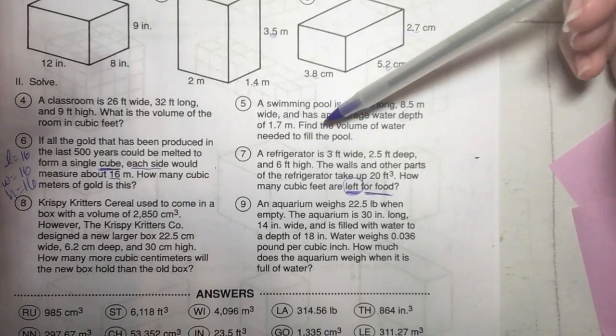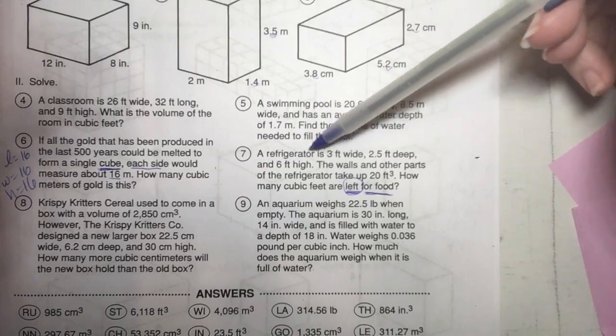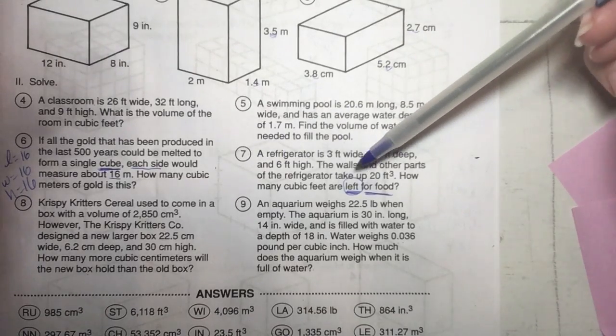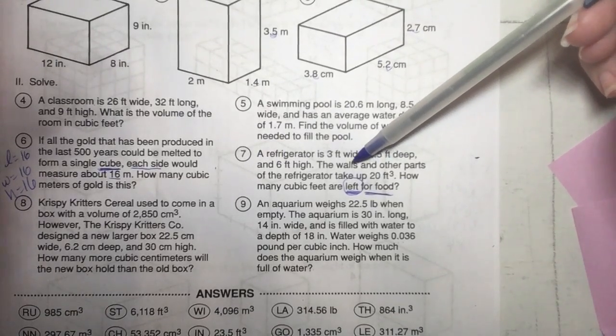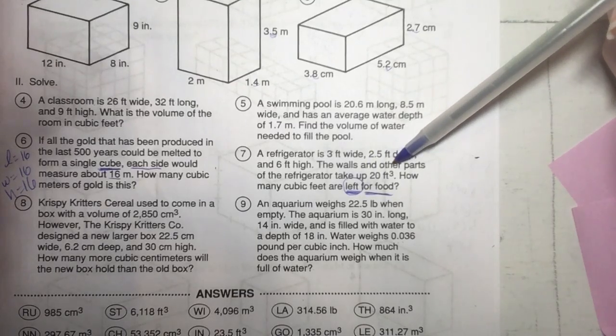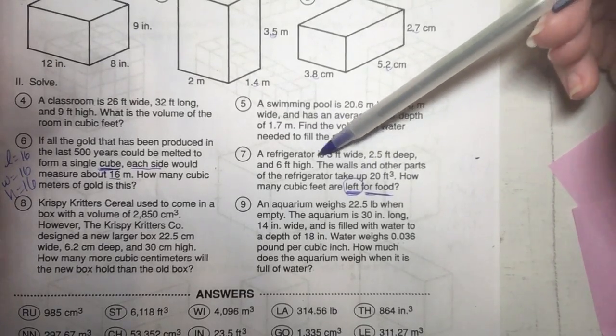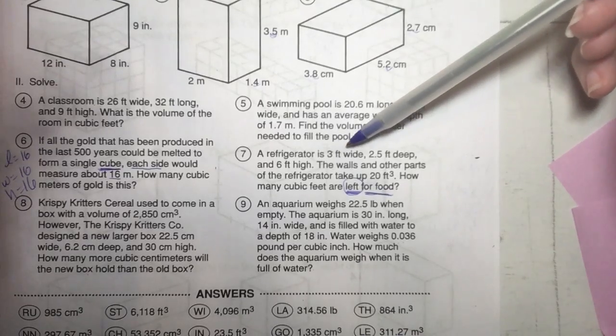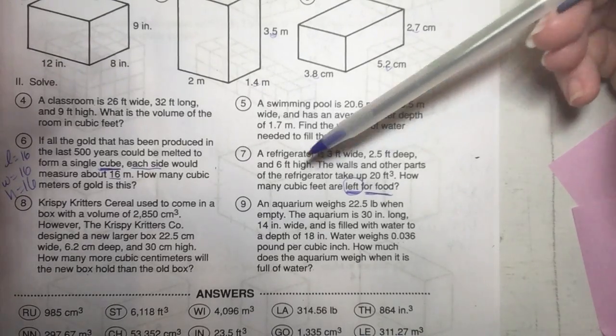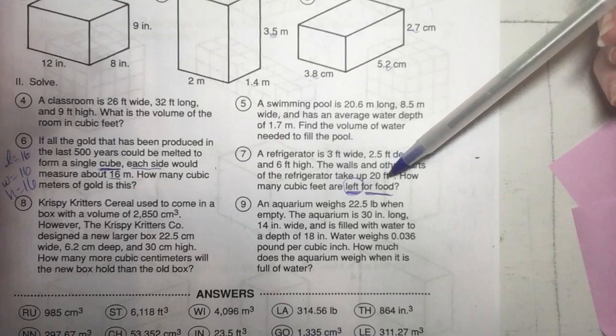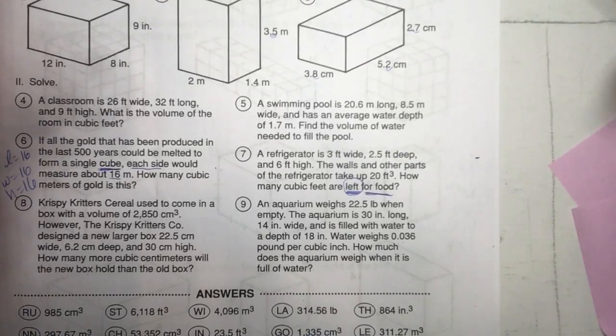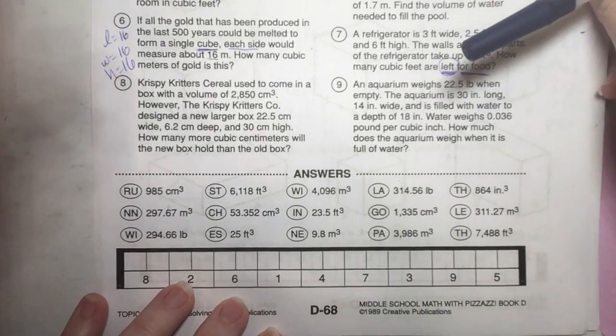So we would have to find the volume of the whole refrigerator and then take away the part that's made up with the walls and the other parts of the refrigerator. So you would find the volume of the whole refrigerator, the area of the base times the height, or length times width times height, and then we would have to subtract this volume to find out what's left for the food.